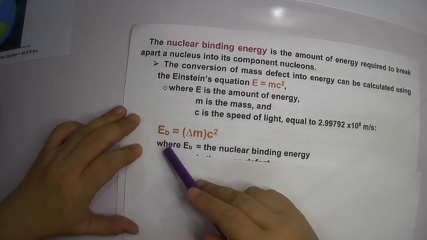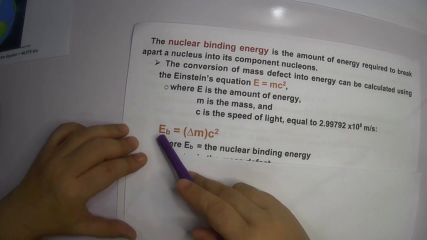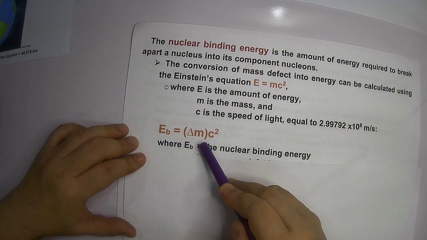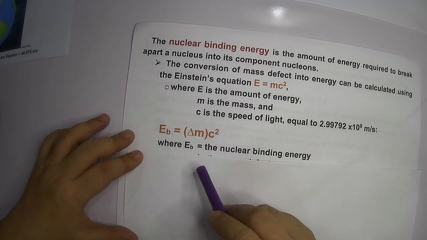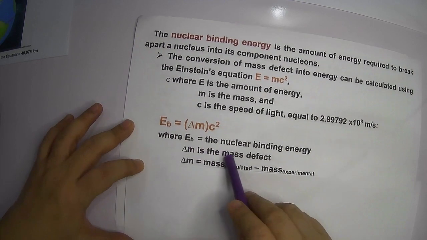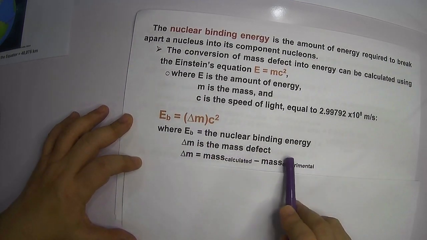So the nuclear binding energy can be expressed as E sub B equals the mass defect times the square of the speed of light, where E sub B is the nuclear binding energy and delta m is the mass defect.